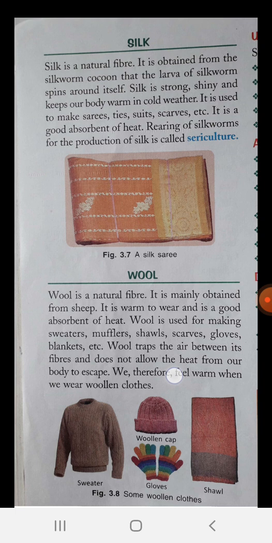Silk is strong, shiny, and it keeps our body warm in cold weather. It is also used to make saris, ties, suits, and scarves. It is a good absorbent of heat. Rearing of silkworm for the production of silk is known as sericulture.